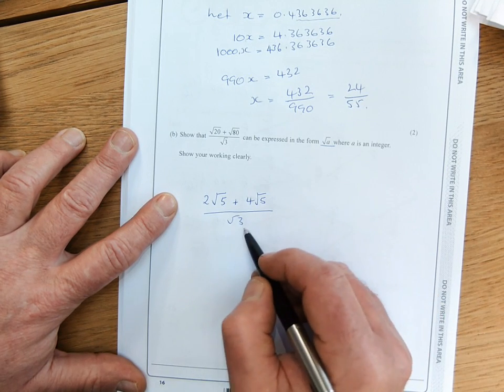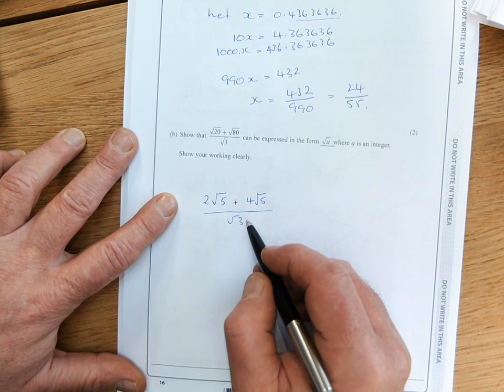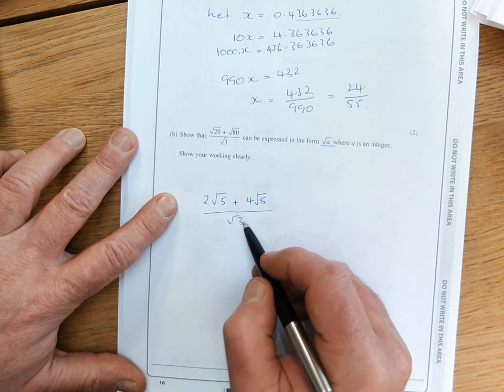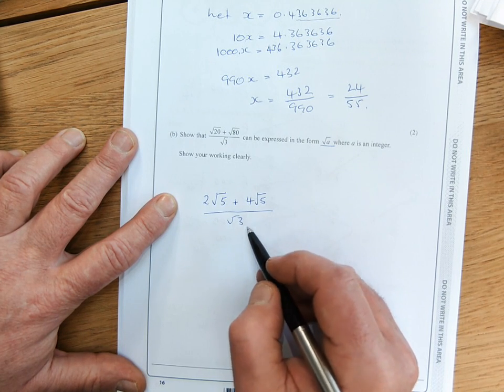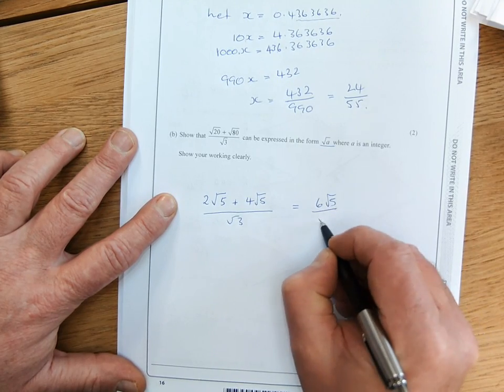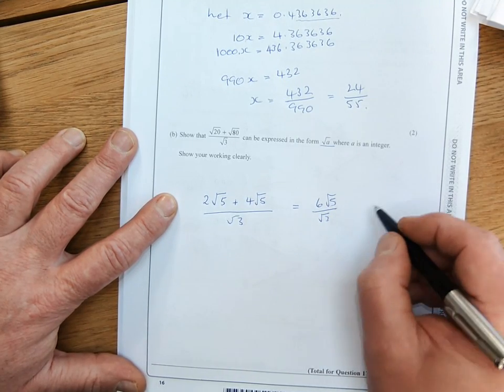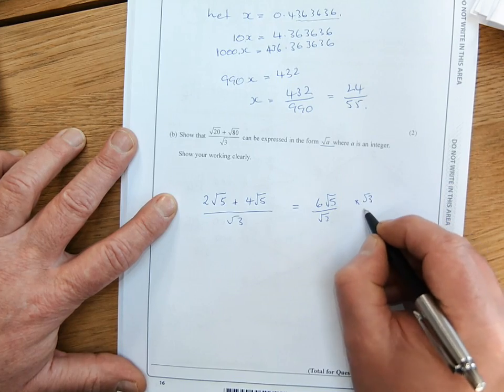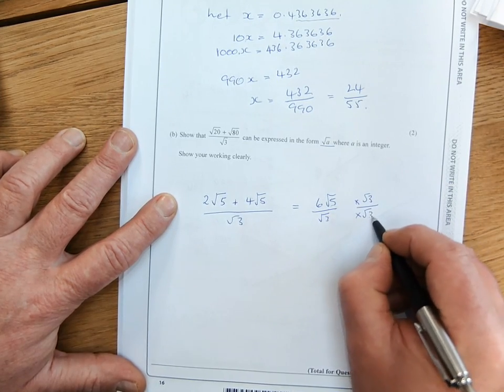Now I'm going to get rid of this root 3. This equals 6 root 5 over root 3. Now we don't leave root 3s on the bottom, so I'm going to multiply the top and bottom of the fraction by root 3.